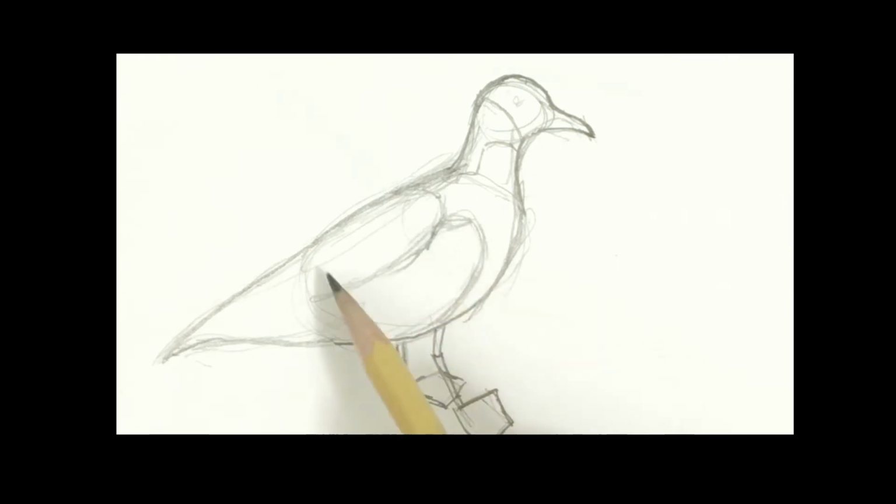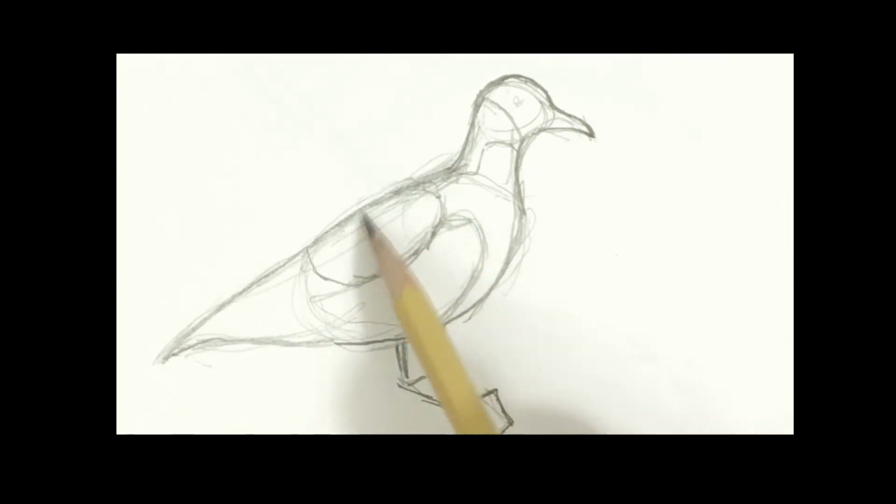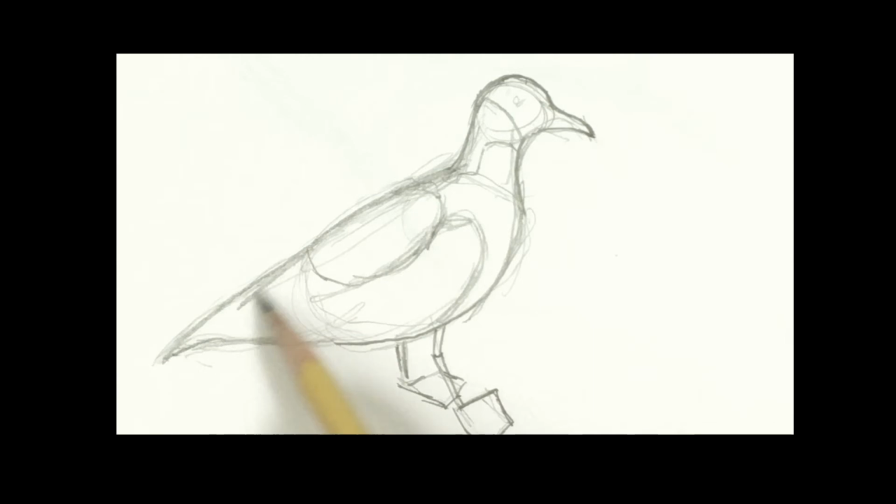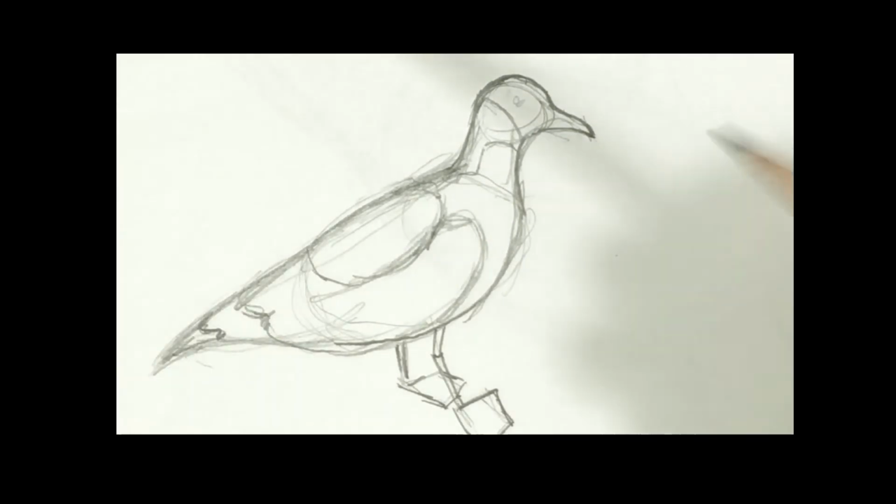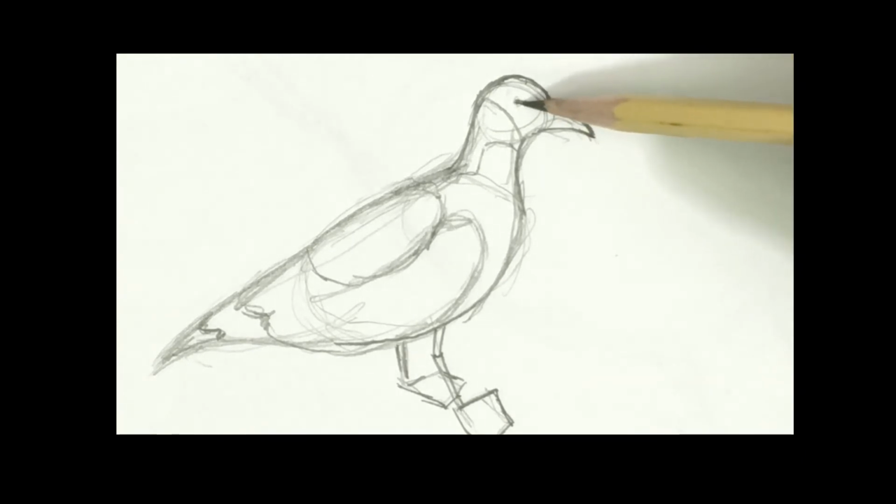Shape is the most important part of drawing. When you break these things down into simple shapes, the drawing becomes easier to manage, and when you add your value, it becomes more three-dimensional. So I'm going to add that shadow shape of the eye there.